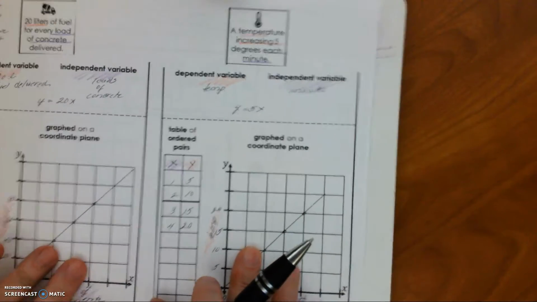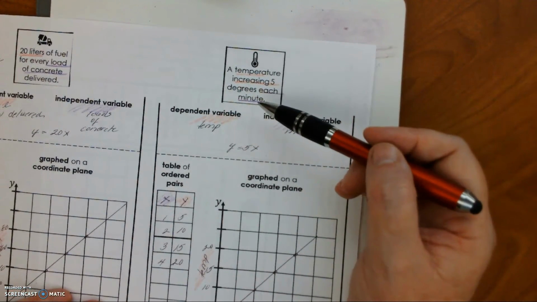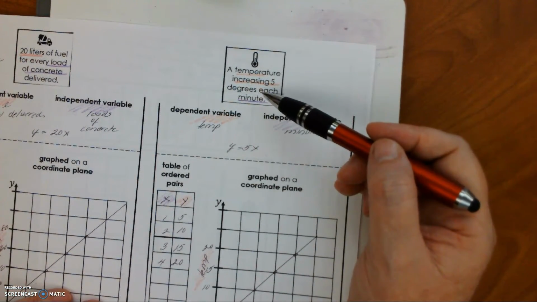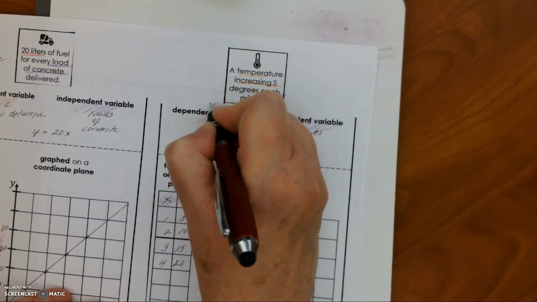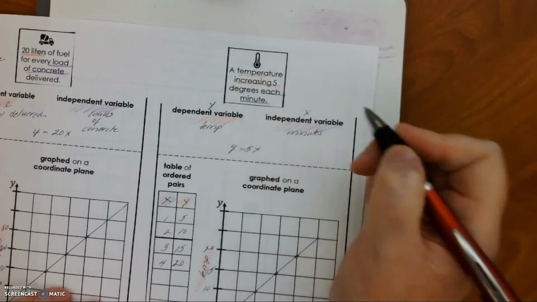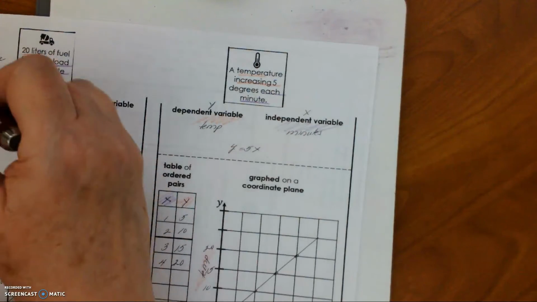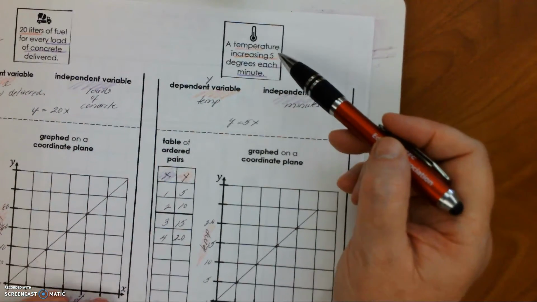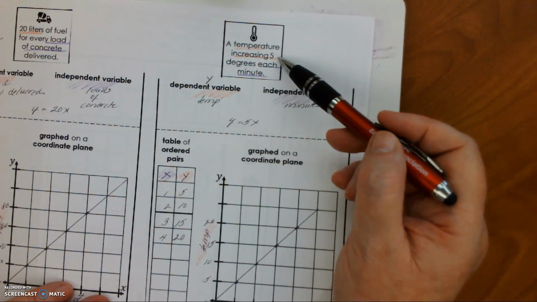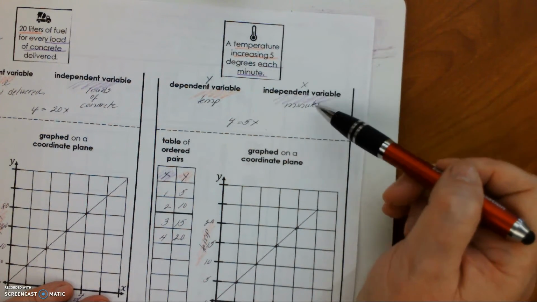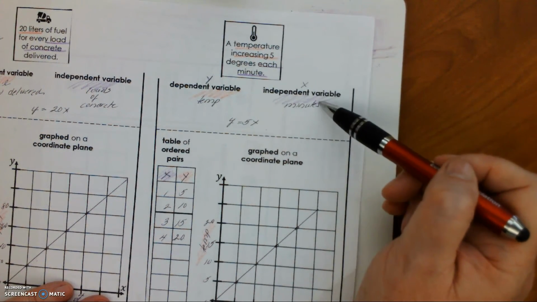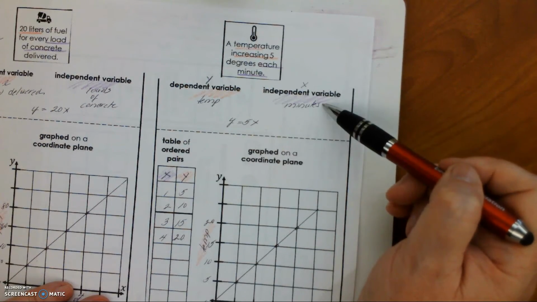Okay. The next one, again, I color coded it, and the y-axis is the pink and the x is the purple. Because I don't have that chart over here, I'll put it here. So the temperature increasing is the dependent variable because the one that is changing is the minutes.